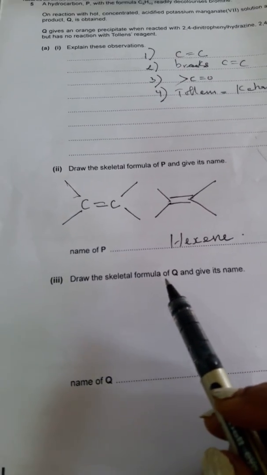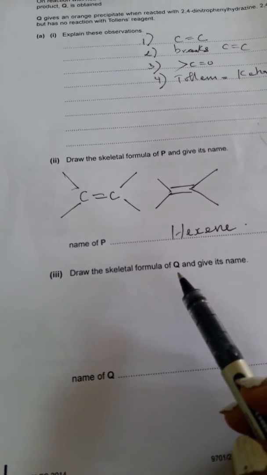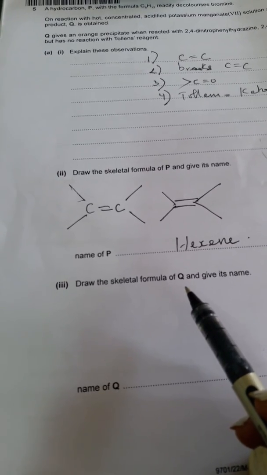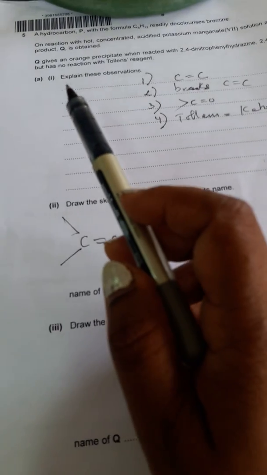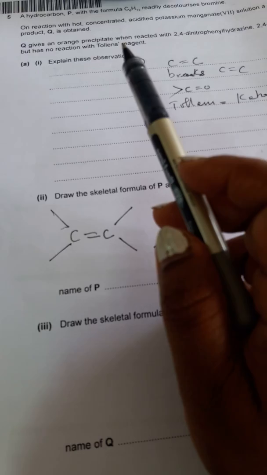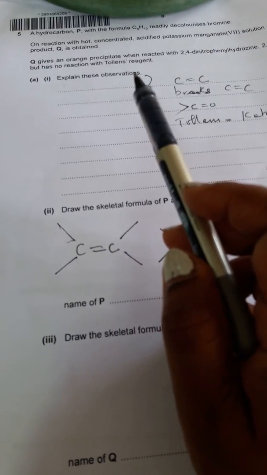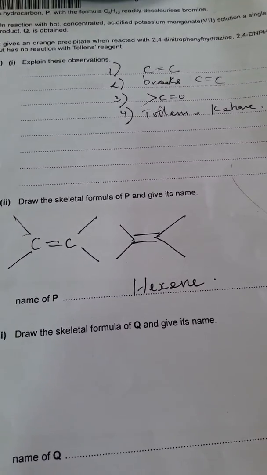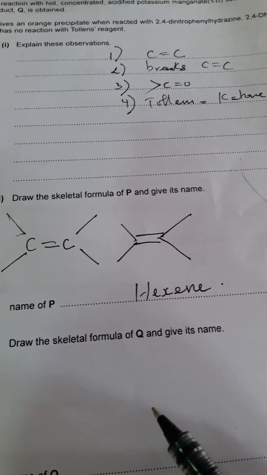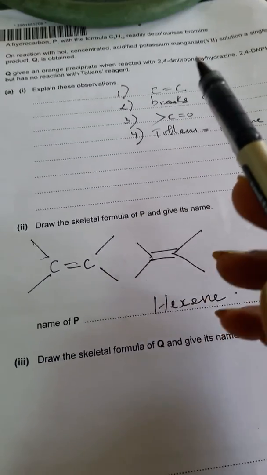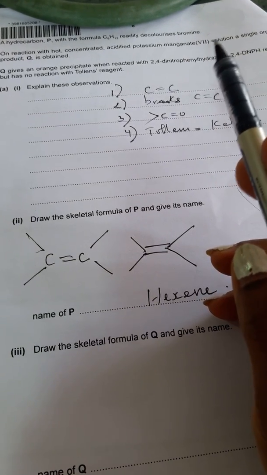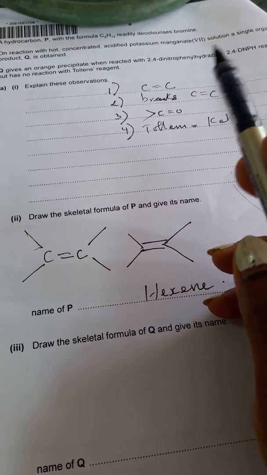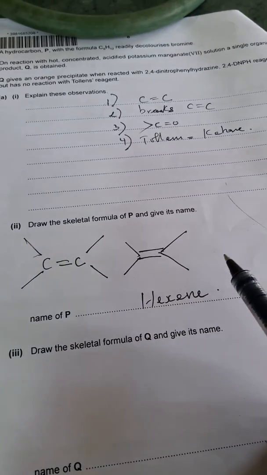And draw the skeletal formula of Q. So skeletal formula of Q. What is Q actually? Q gives orange precipitate and has no reaction with Tollens reagent. So obviously Q is a ketone, right? So ketone it can be, because already we have seen one methane group becomes methanol. Methanol oxidizes to acid, we have seen.